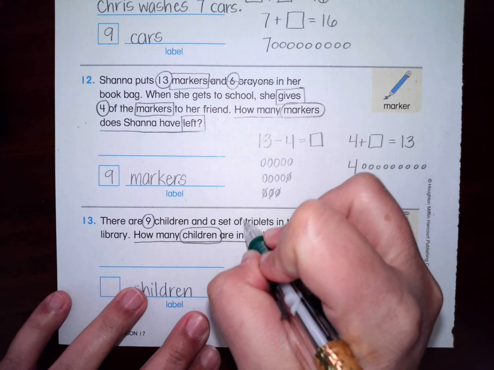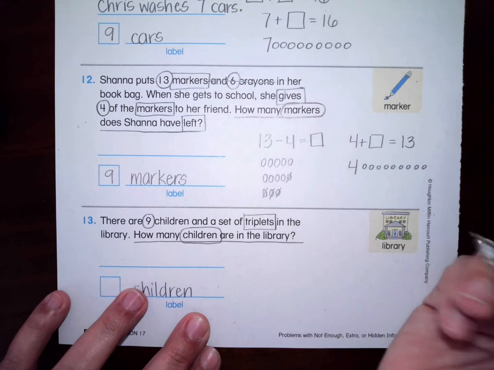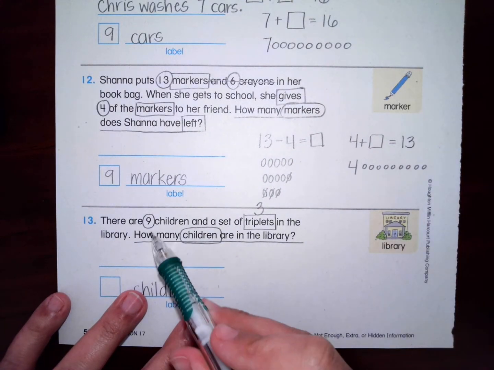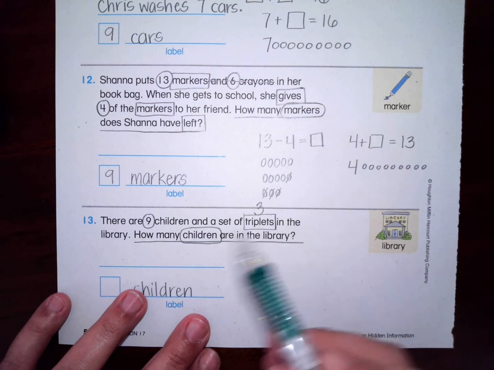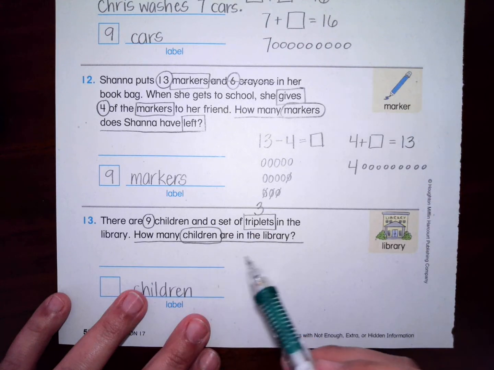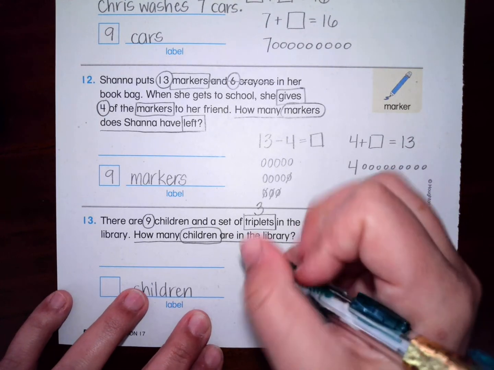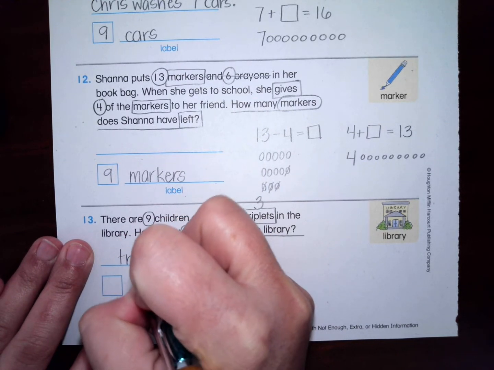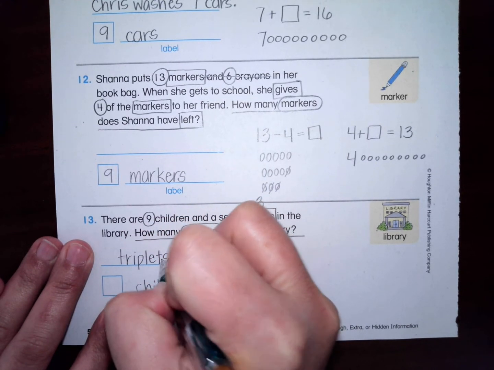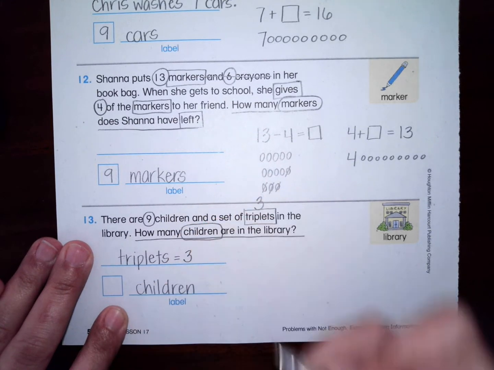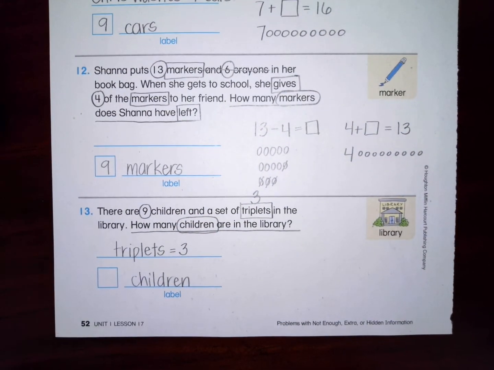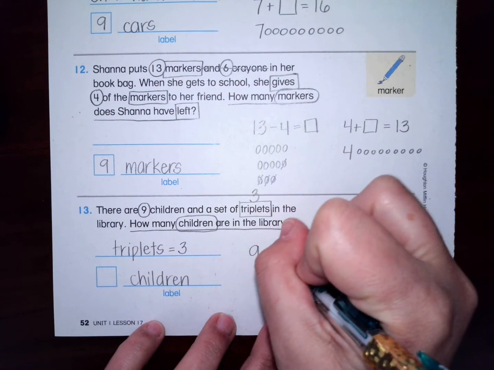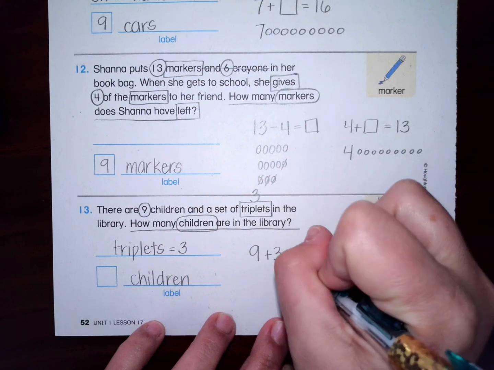The word triplets means 3. So there are 9 children and 3 children in the library. How many children are in the library? So on this line right here, I want you to write triplets equals 3. It's our hidden information. So now I can solve and try and find the total of how many children are in the library.